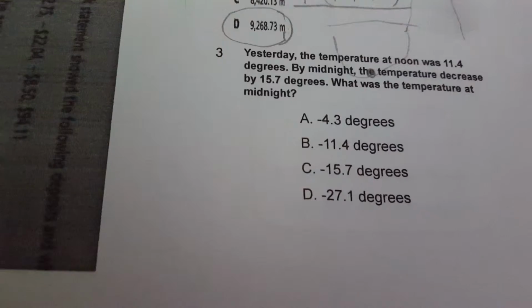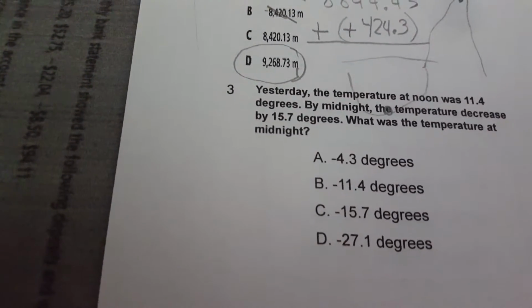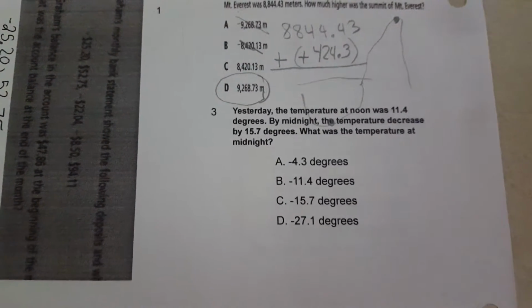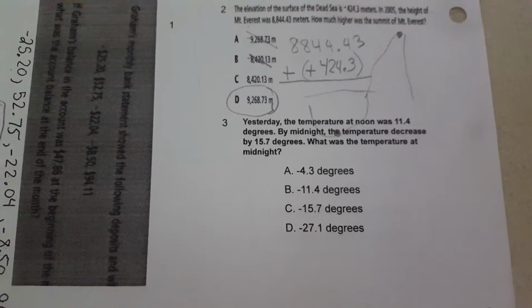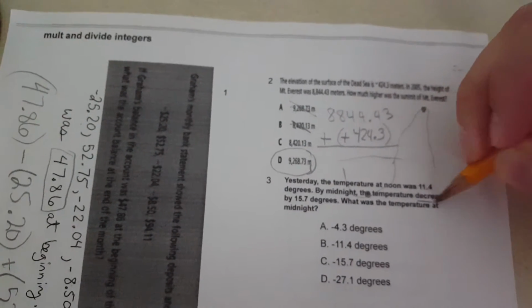Go down here. Yesterday, the temperature at noon was 11.4 degrees. By midnight, the temperature decreased by 15.7 degrees. What is the temperature at midnight? The key word is decreased.